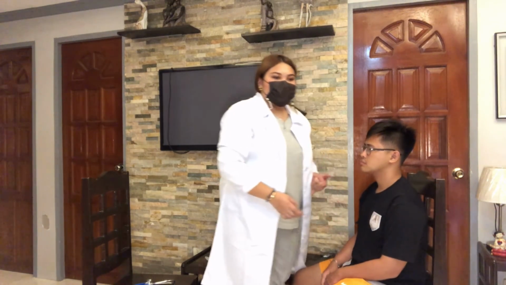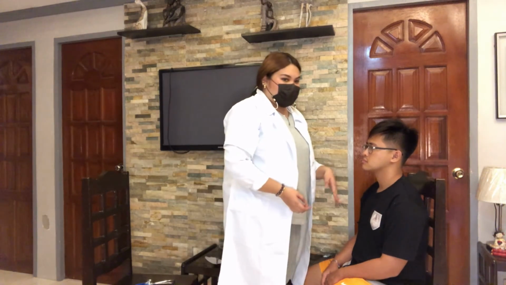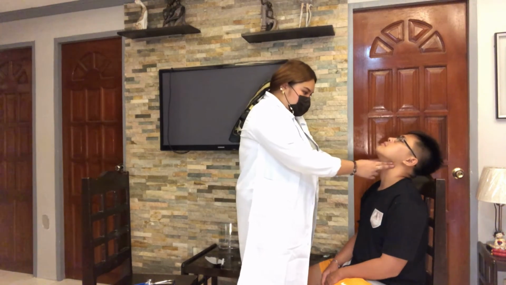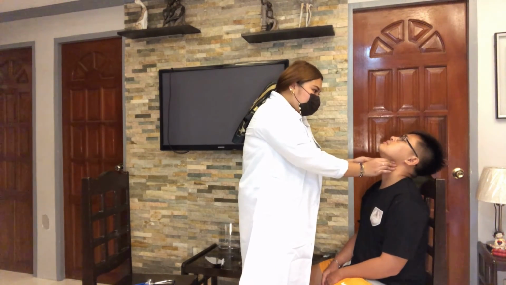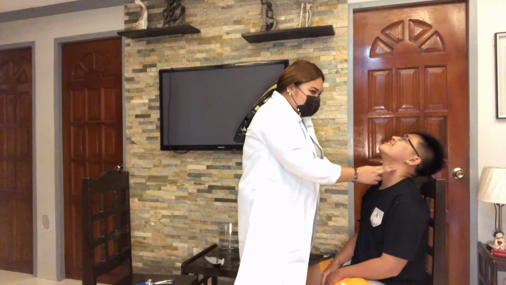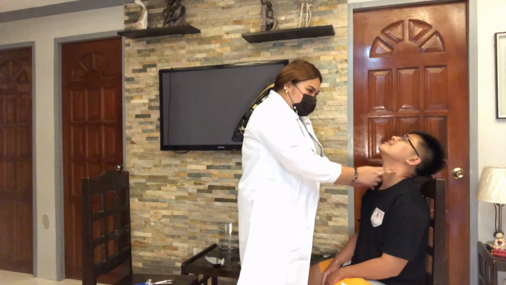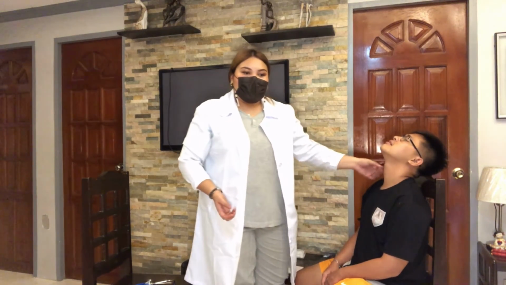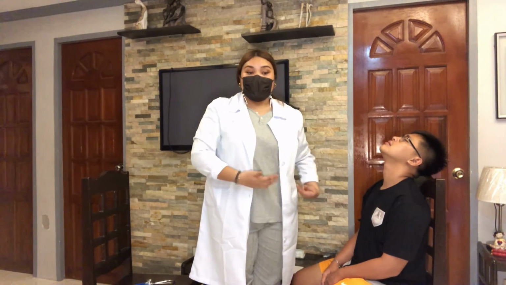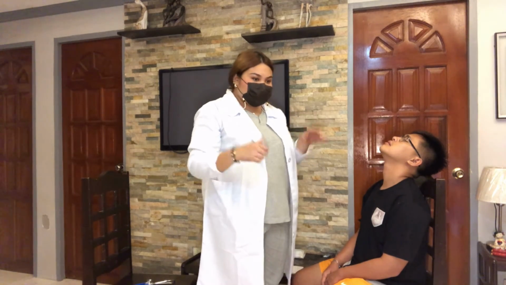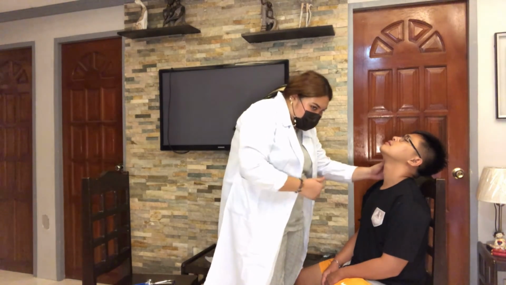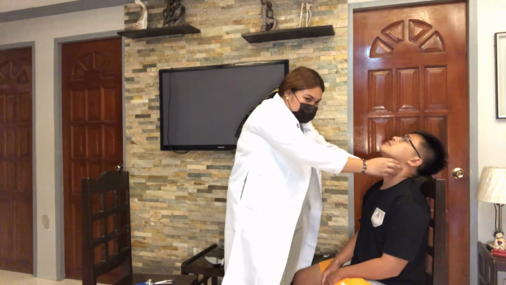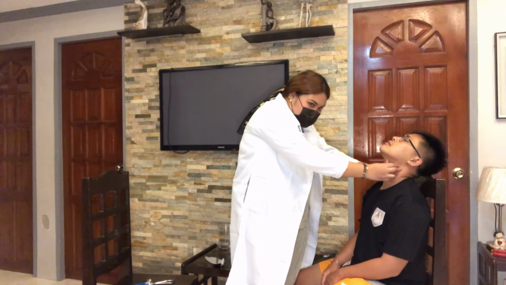Then for the lymph nodes, we're going to palpate the entire neck for enlargement of the lymph nodes. Then for the trachea, we're going to palpate the trachea for lateral deviation using your thumb. Place your fingertip or thumb on the trachea at the suprasternal notch.